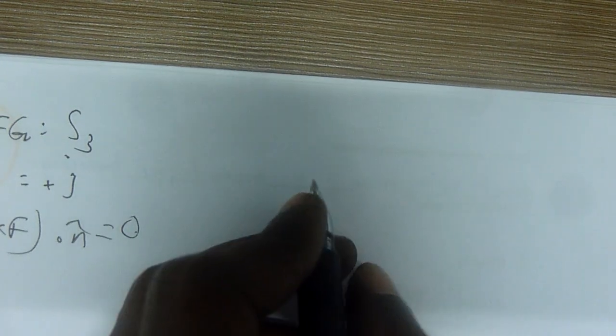The last portion: we go for B, C, F, G, which is S3. The n is positive j. If it is positive j, we know already that del cross F dot with n gives 0. Wow, in this particular case you are lucky, your guess is correct.